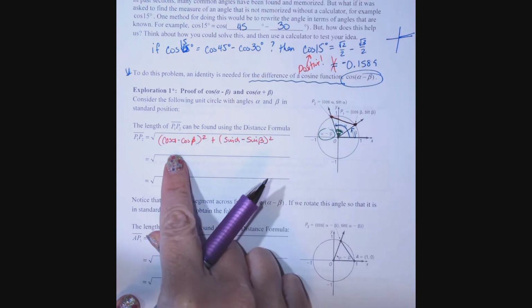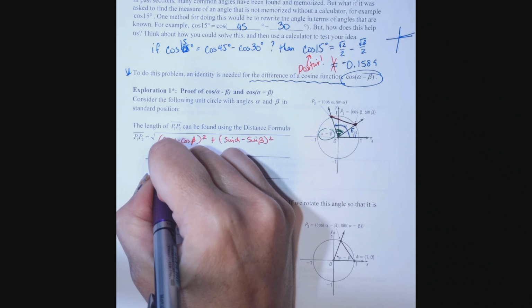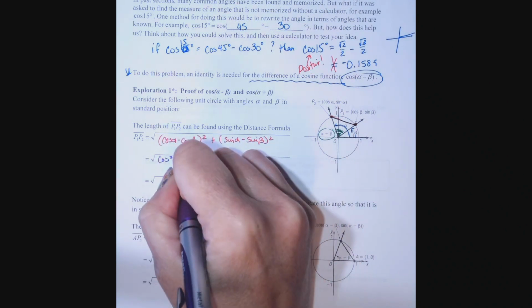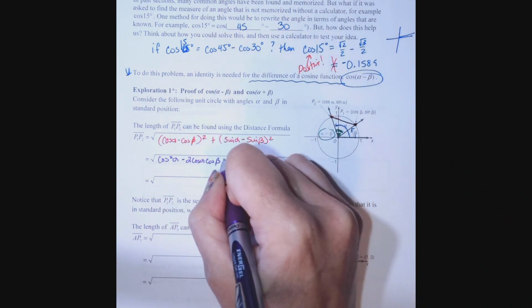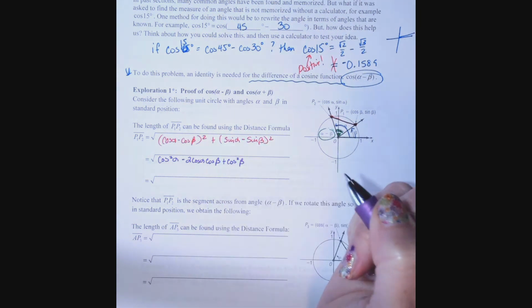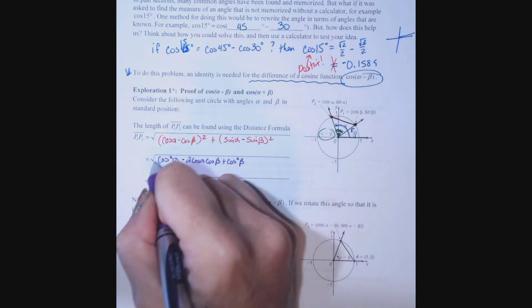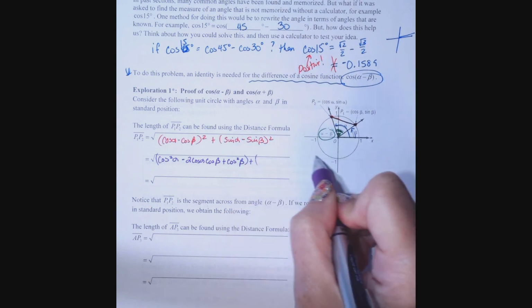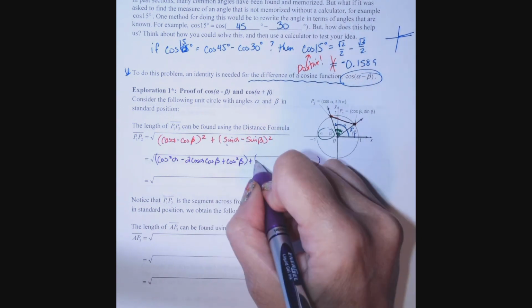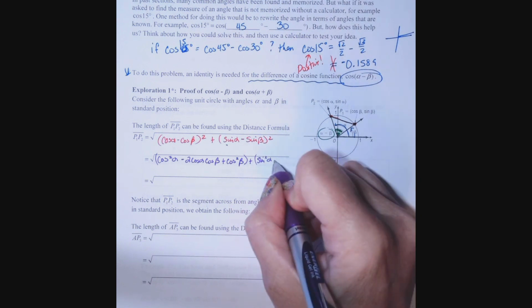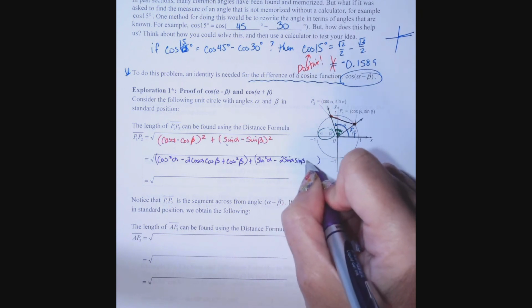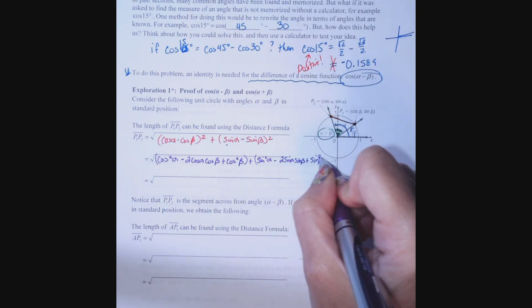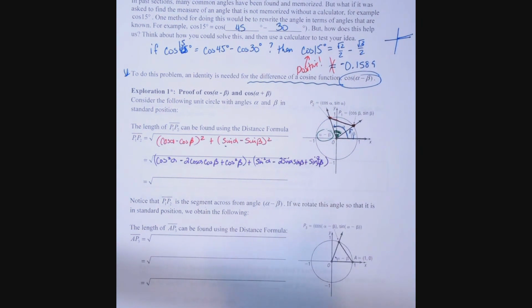Okay, so algebraically, let's work through some of this. When I square a binomial, for this one I would get cosine squared alpha minus 2 cosine alpha cosine beta plus cosine squared beta. That's this first binomial squared, and I'm going to add to that the second binomial squared, which is going to give me sine squared alpha minus 2 sine alpha sine beta plus sine squared beta. Now let's see what we can combine.